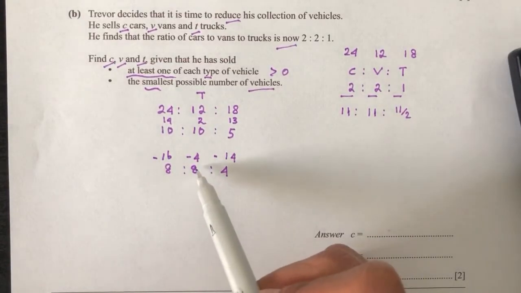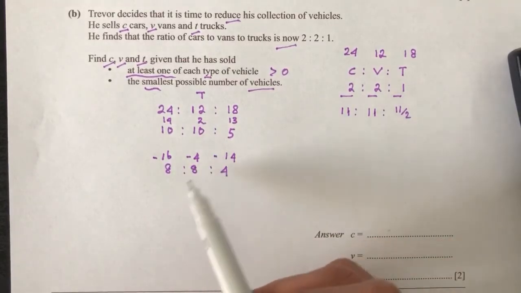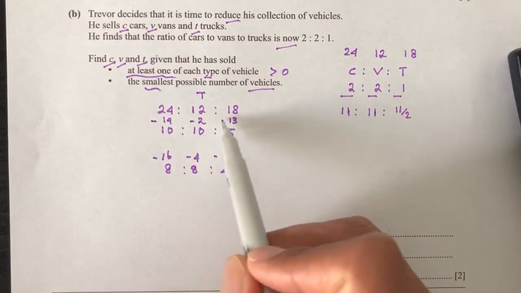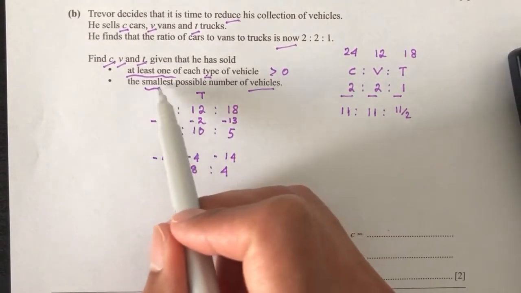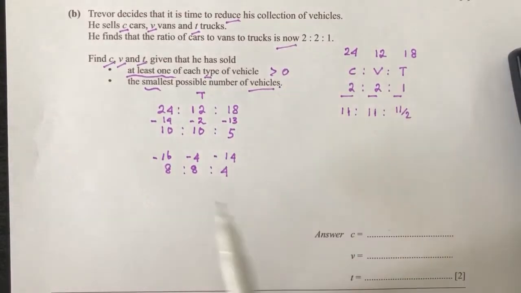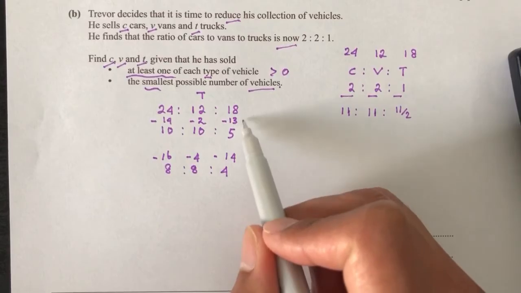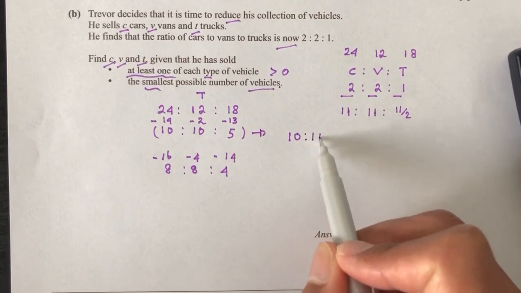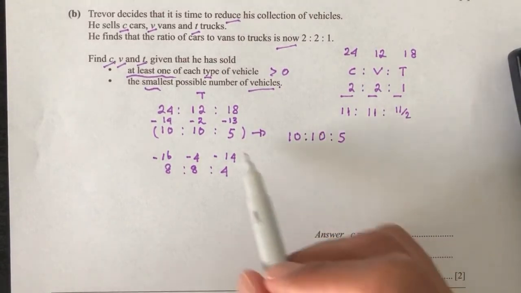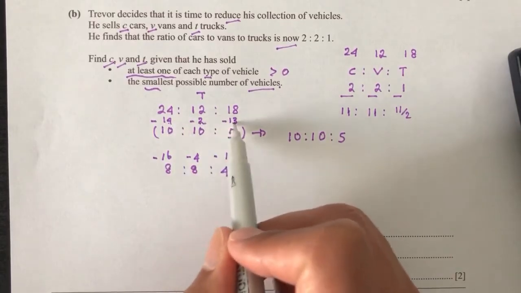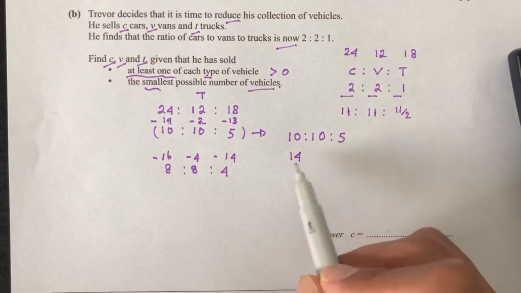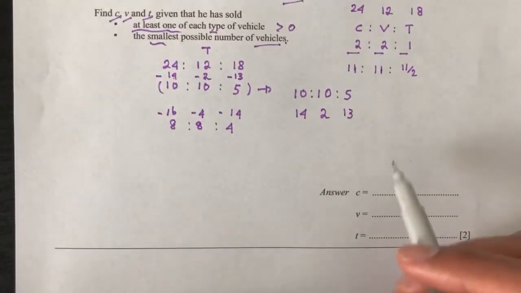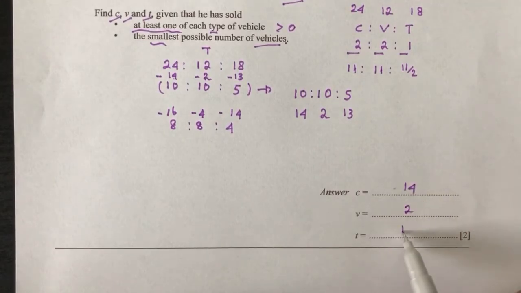As you can see, when we are increasing this from 2 to 4, it's changing, but the number of cars sold is increasing. So this will actually be the lowest possible, the smallest possible number of vehicles, which is more than 0. So basically in the end we will have 10 cars remaining, 10 vans, and 5 trucks, which means that the amount we sold is this. For the first one we sold 14 cars, we sold 2 vans, and we sold 13 trucks. So the values of C, V, and T will be 14, 2, and 13.